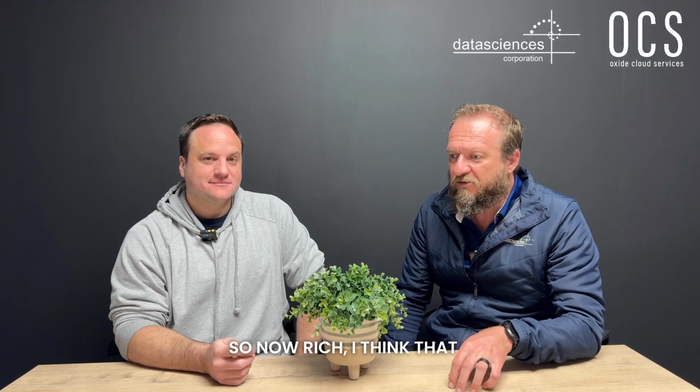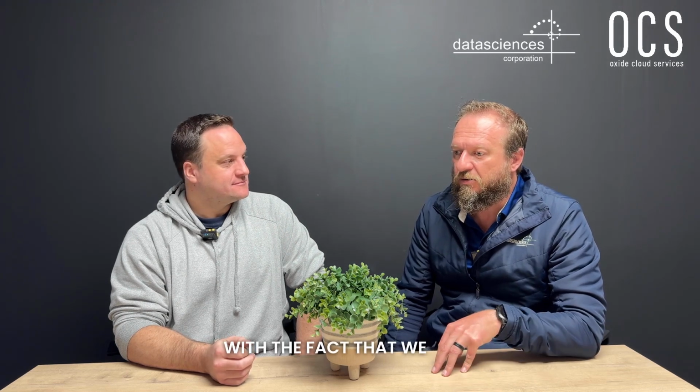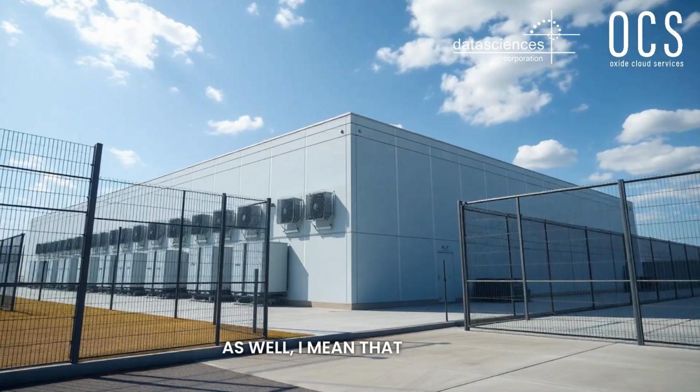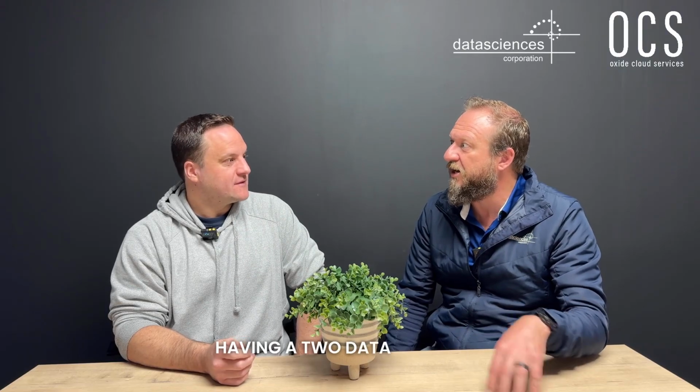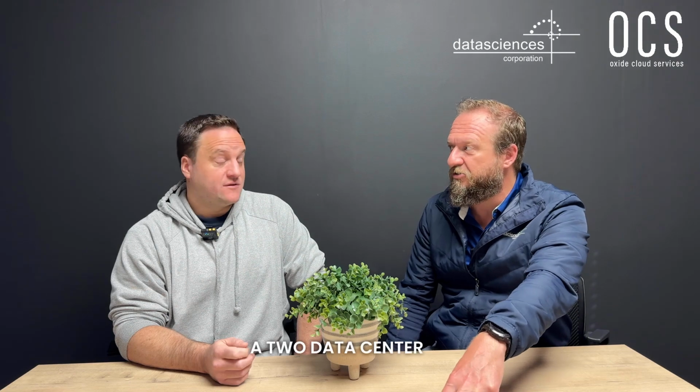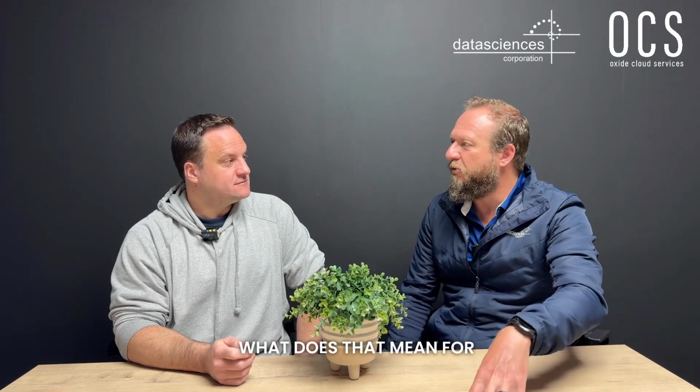So Rich, I think that, coupled with the fact that we are building out a fully fledged second site as well, brings a lot of value to customers, having a 2 data center strategy. A lot of those customers don't necessarily have a 2 data center strategy. What does that mean for people in their environments?